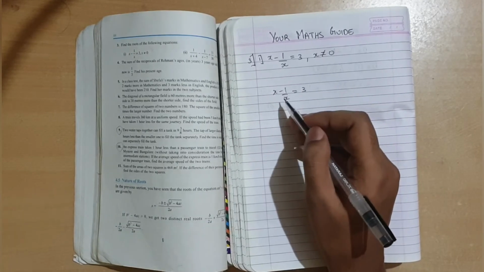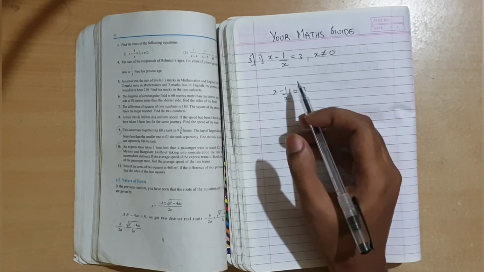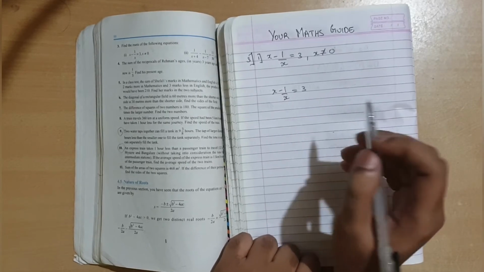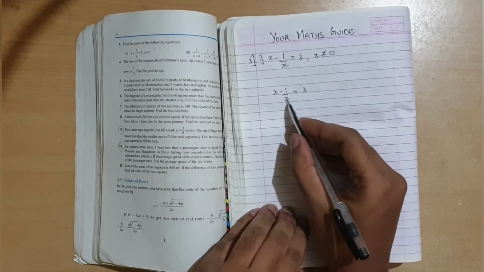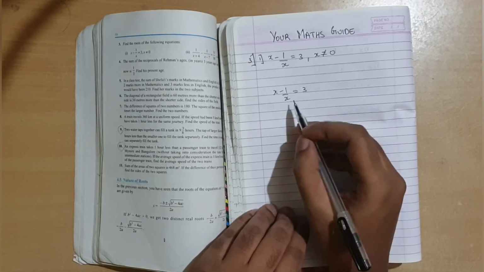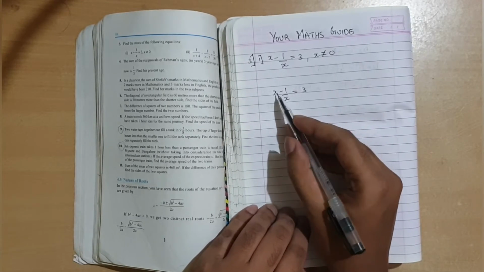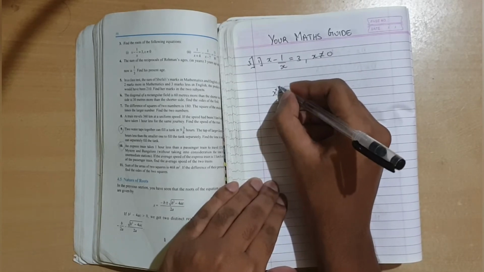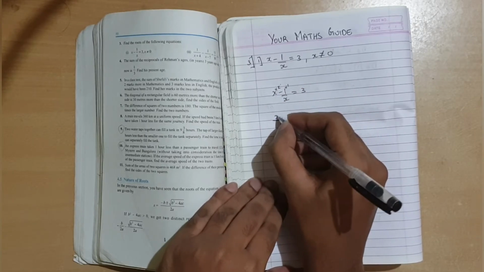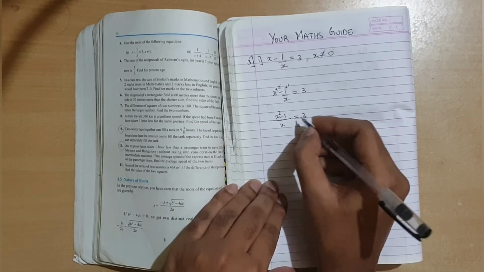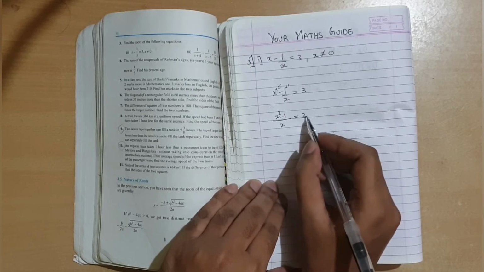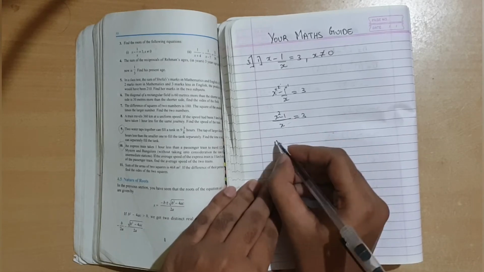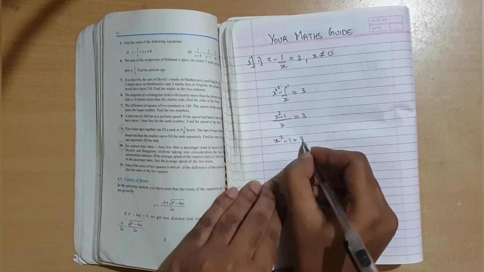Now how do you make a quadratic equation out of this? First, whenever they give you anything, make sure that there's nothing in the denominator. Whatever is in the denominator, you have to just remove it. How do you remove it? By taking LCM. So let us take LCM on the LHS. So x into x, into 1. So x square minus 1 is equal to 3. Now this x, you can send it on the other side and cross multiply. So x square minus 1 is equal to 3x.